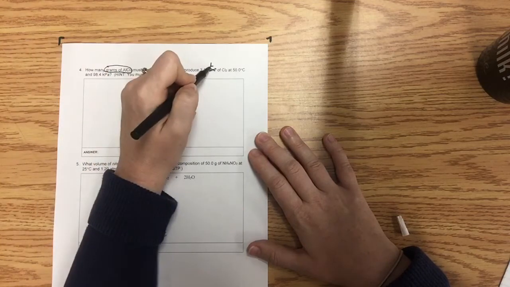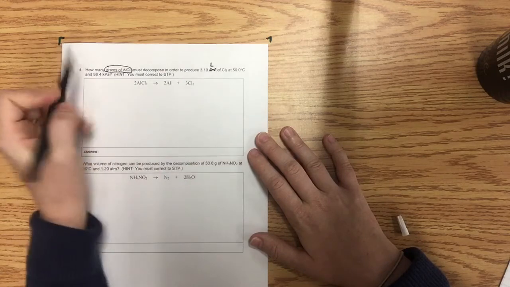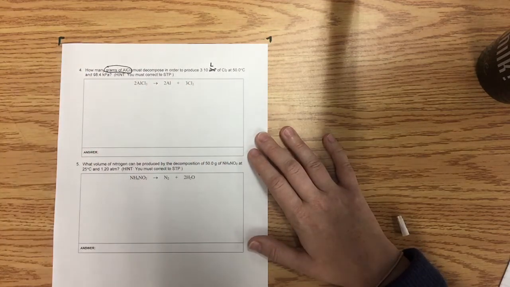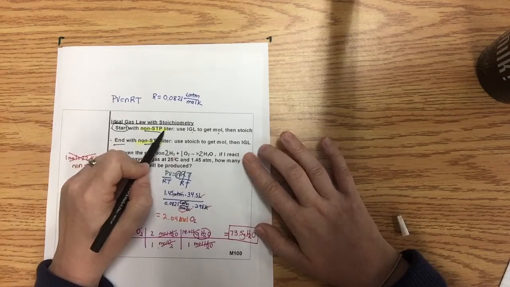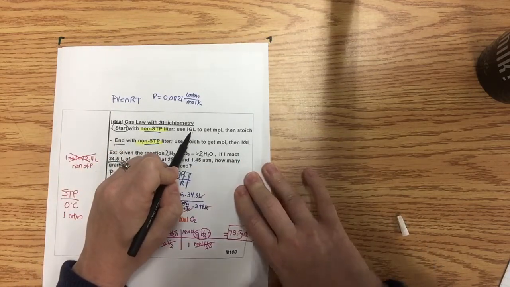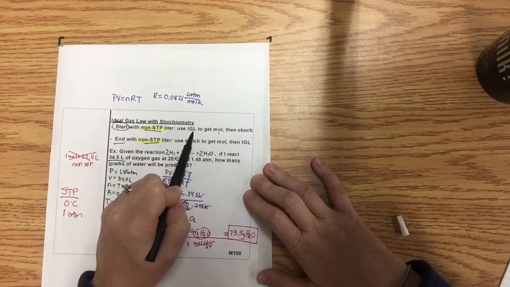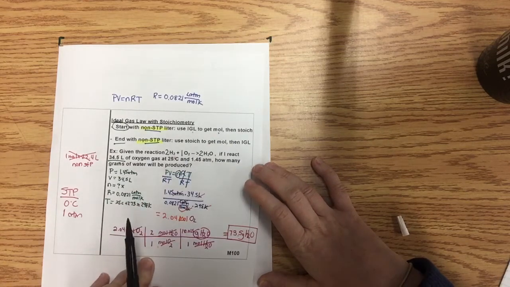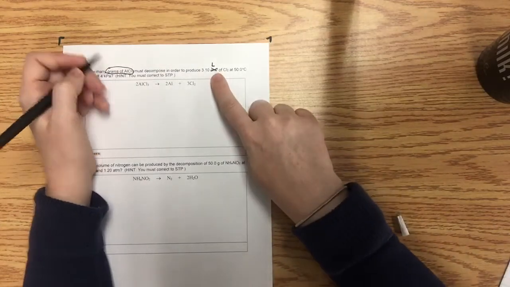We are starting with liters in our problem, and anytime I start with liters, I have to check my situation. I am not at STP, and so I can remember from my notes earlier, if I look at that notes page, I can see that if I am starting with a non-STP liter, I'm going to have to use the ideal gas law first to convert it to moles, then do stoichiometry. So I need to use the ideal gas law first to get my answer in moles, then plug the moles into my stoichiometry analysis.